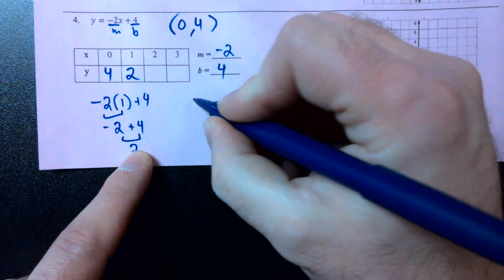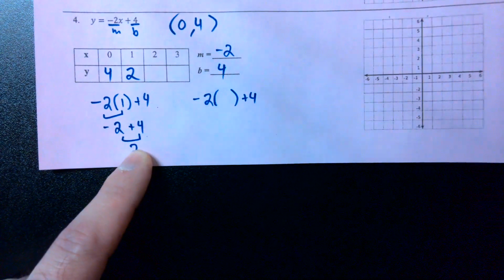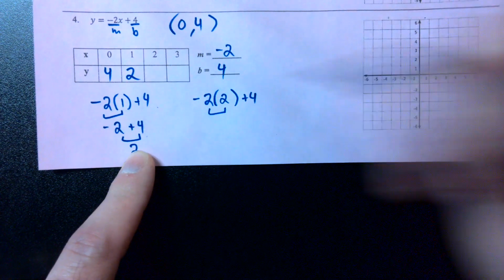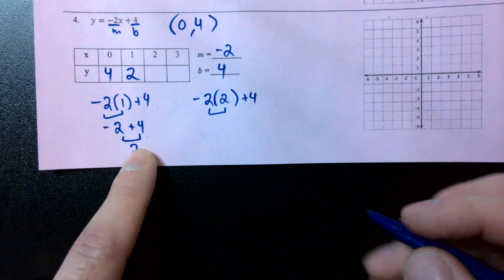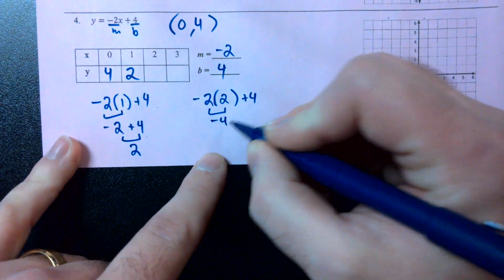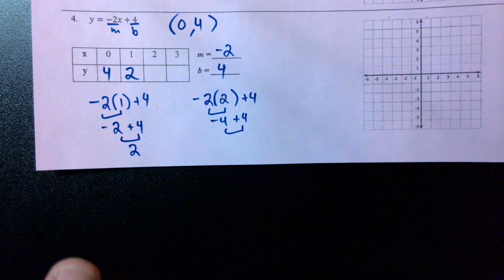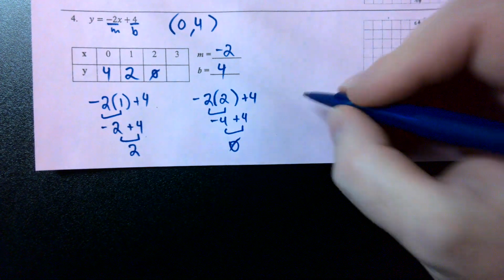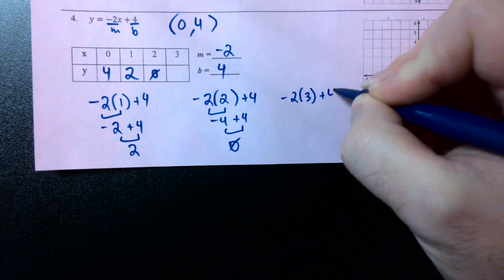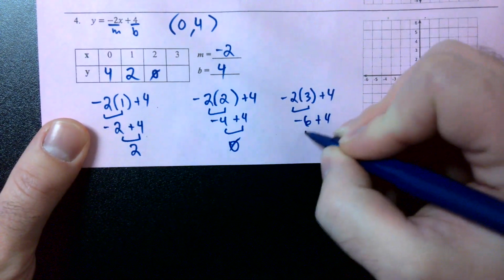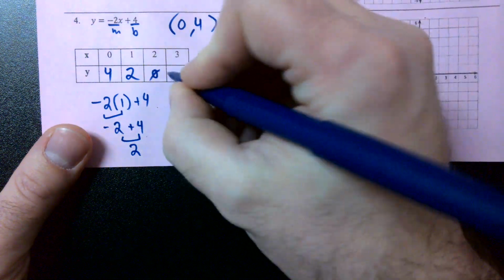What am I going to plug in next based on my table? What's the next x value you see on the table? 2. What's -2 times positive 2? -4. Thank you, Michaela. If I add 4 to -4, what does that get me to? 0. Finally, I'll plug in 3. What's -2 times positive 3? -6. Good. And -6 plus 4 gives me -2.